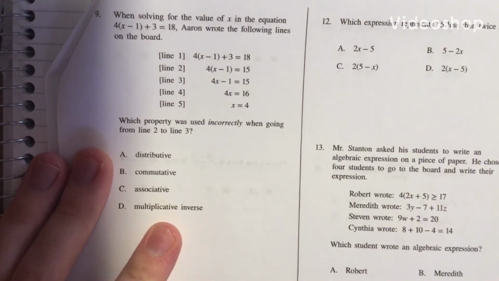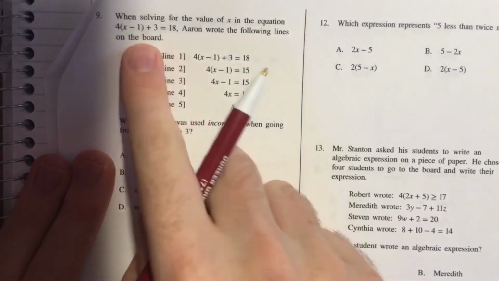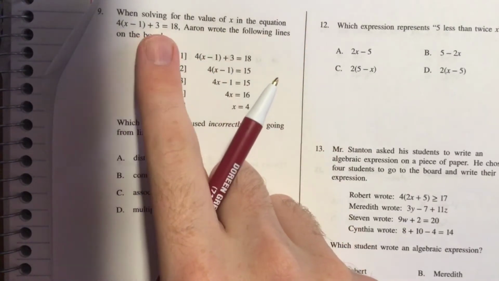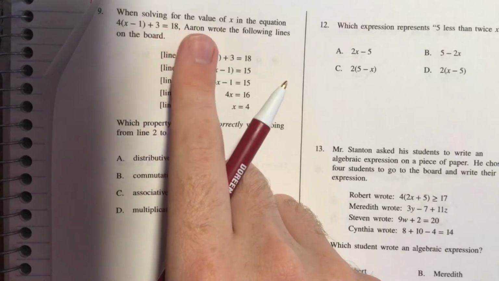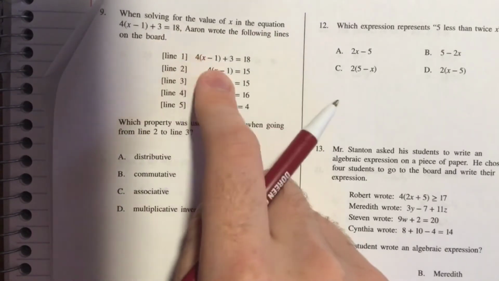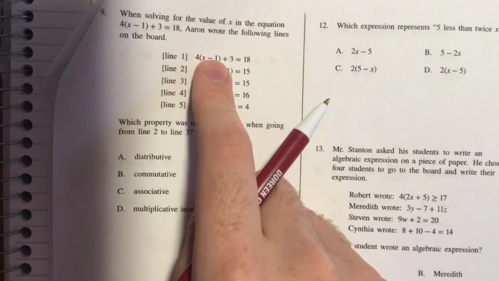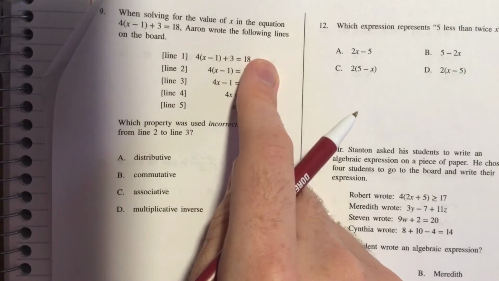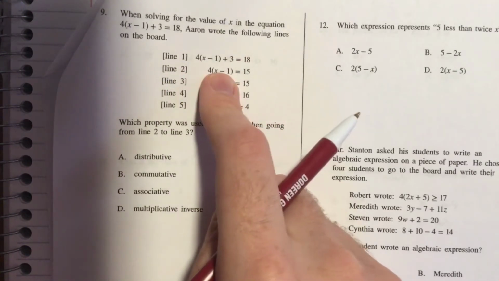Algebra 1 Mixed Review, Question 9. When solving for the value of x in the following equation, 4 times (x minus 1) plus 3 equals 18, Aaron wrote the following steps on the board. He showed on line 1, 4 times (x minus 1) plus 3 equals 18. That's the original question.